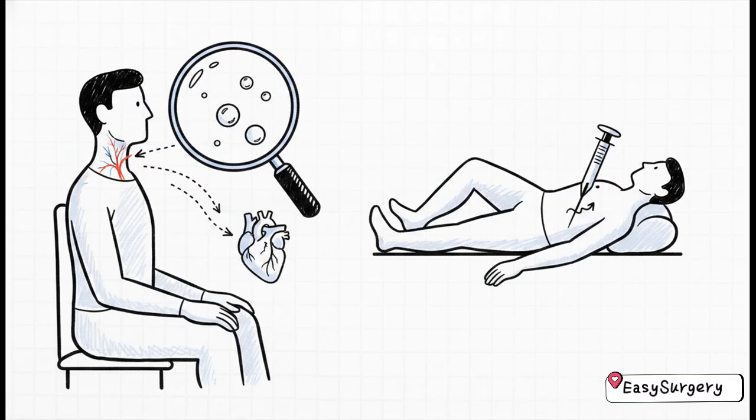The patient is literally sitting up, which is often used for neurological or breast reconstruction surgeries because gravity pulls the blood down, giving the surgeon a totally bloodless field to work in. But it comes with a truly terrifying risk. Because gravity empties the veins in the upper body, those veins actually develop negative pressure.